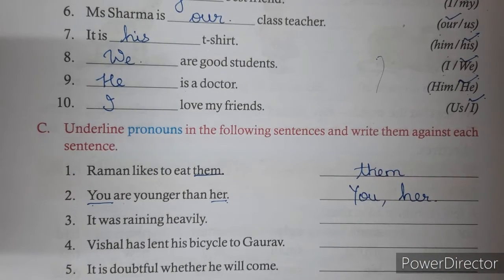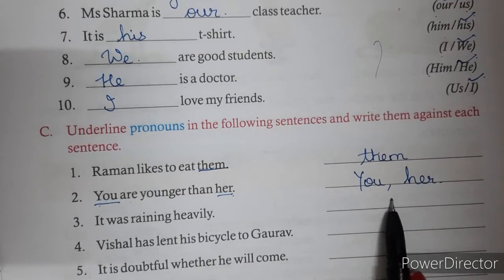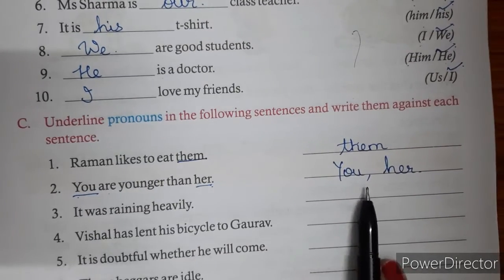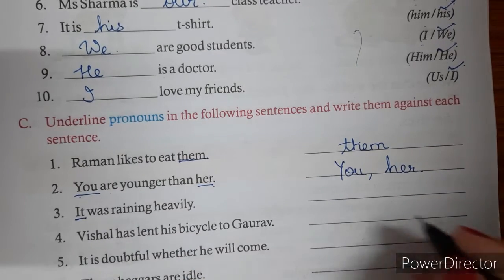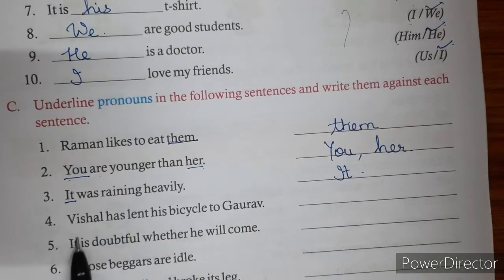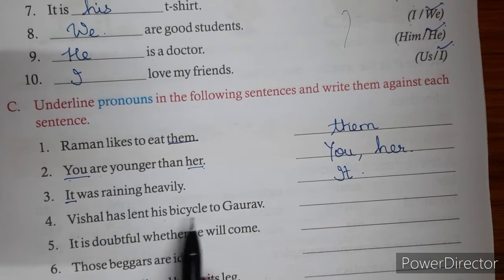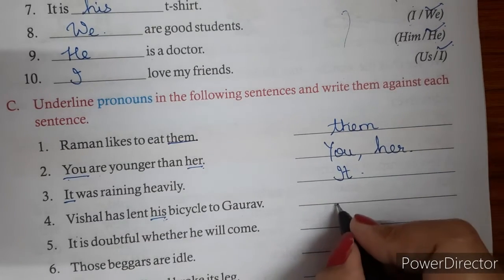In this way, we will complete underlining the pronouns and we will write them in the blank space given here. It was raining heavily. It. Vishal has lent his bicycle to Gaurav. The pronoun is his.